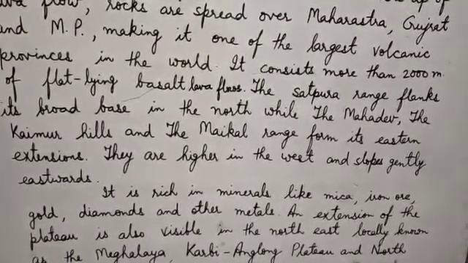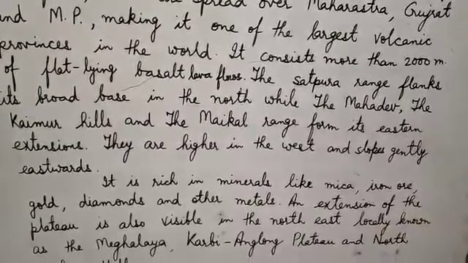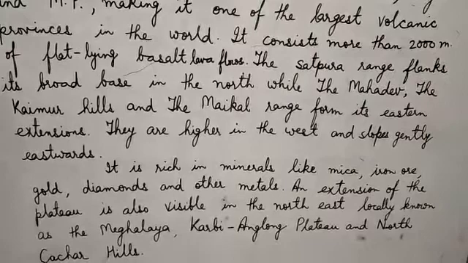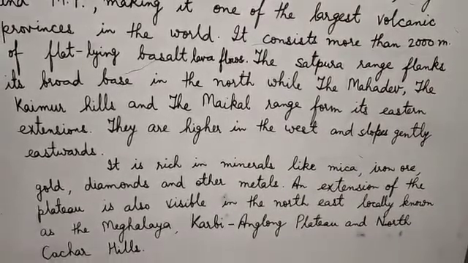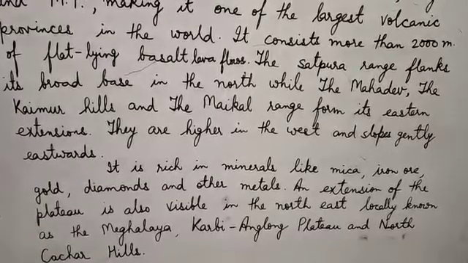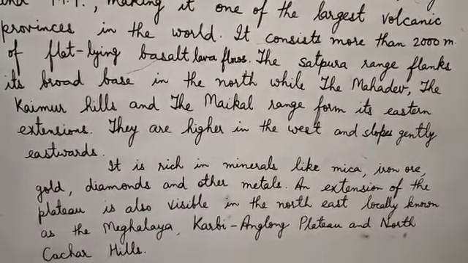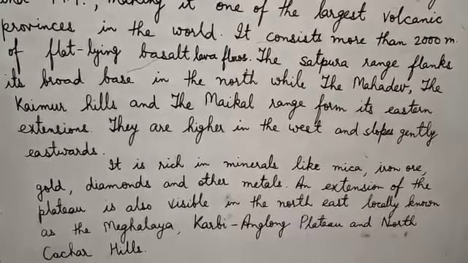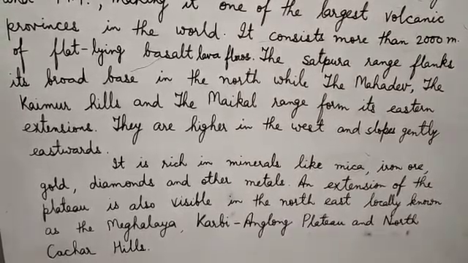Okay. Extension of the plateau is also visible in the northeast, locally known as the Meghalaya Plateau, the Karbi Anglong Plateau. The Karbi Anglong Plateau is there also in Meghalaya, and the North Kachar Hill, now it is known as the Dima Hasao district in Assam.